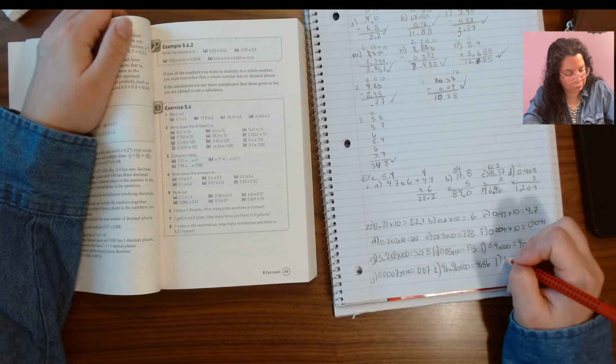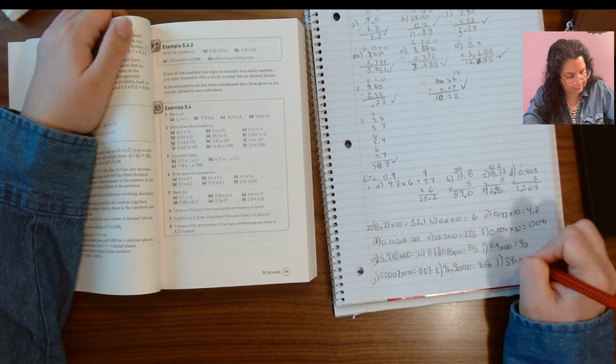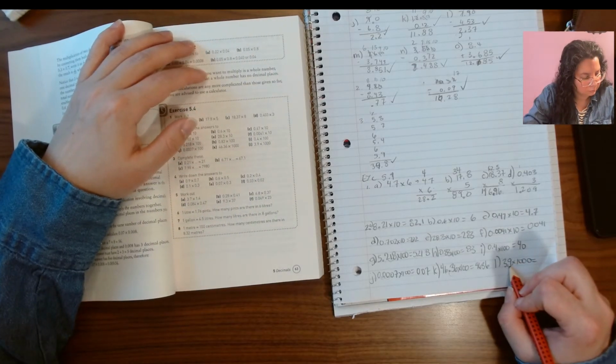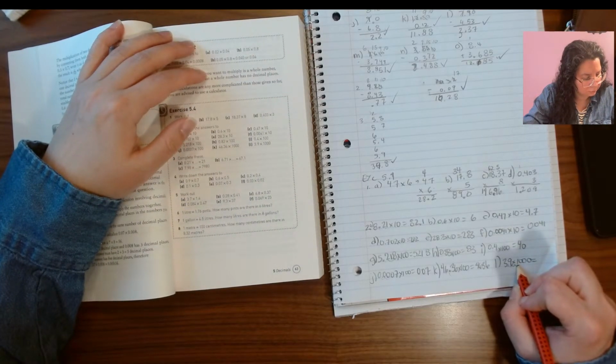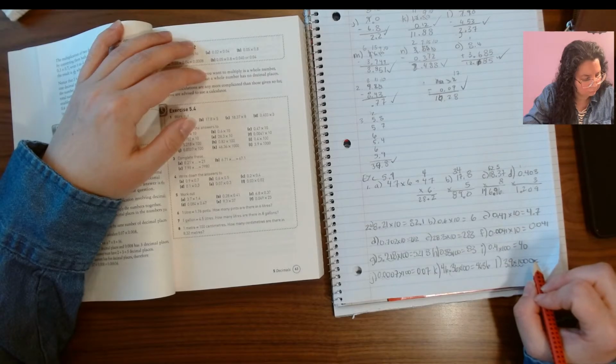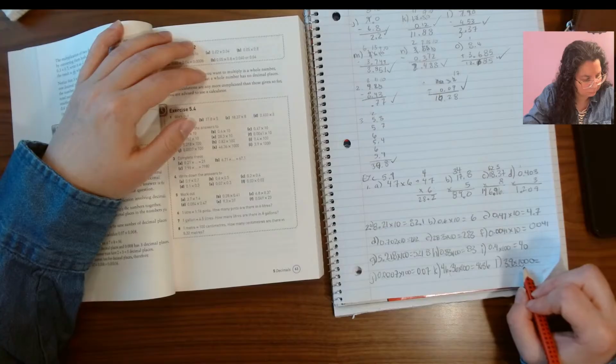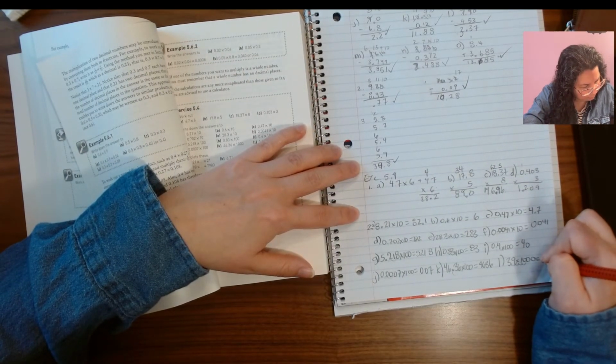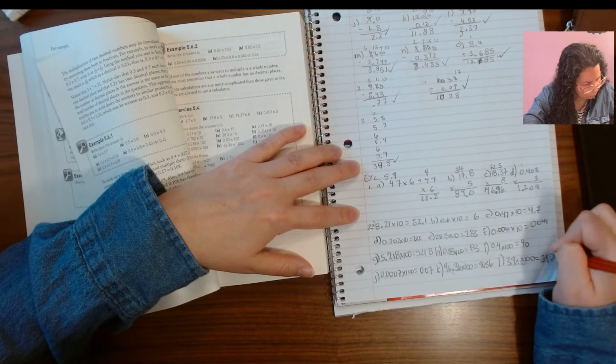L, 3.9 times 1,000 equals, oh gosh, 1, 2, 3. So it's 3,900.